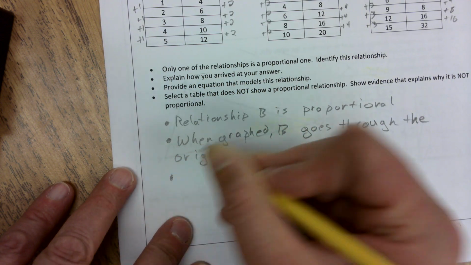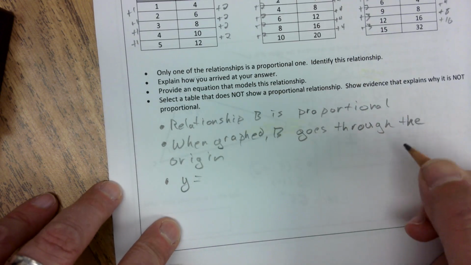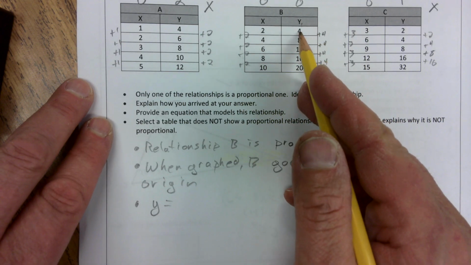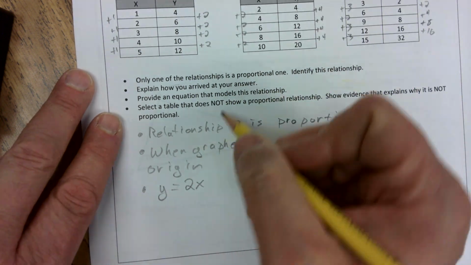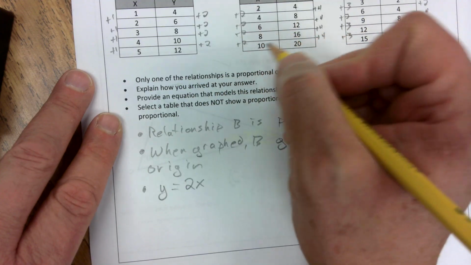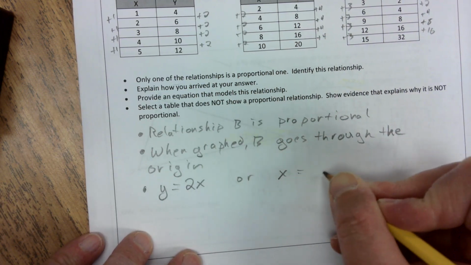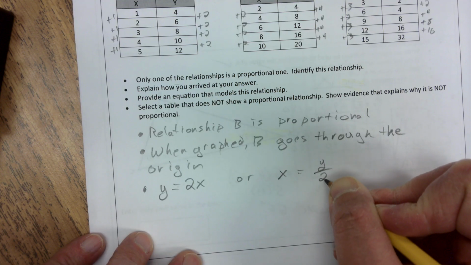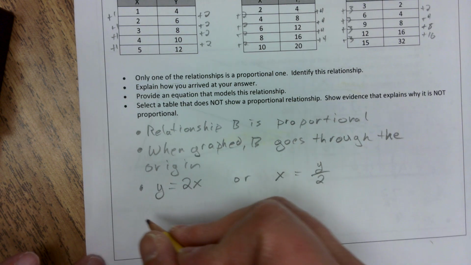Okay, provide an equation. Well, if I look at it in terms of y, I could say that y is equal to 2 times x. So I take all my x values and I multiply them by 2 to get to y. 6 times 2 is 12, 8 times 2 is 16, etc. Or I could look at it in terms of x, and I could say x is half of y. Those would both work. There are some other variations here.